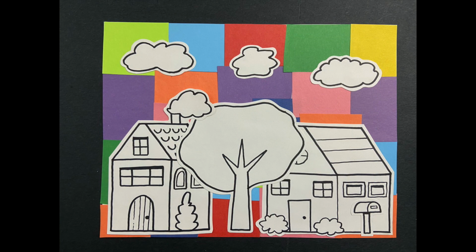And then next week, what we're going to do is we're going to go through a tutorial of how to make these clouds, the trees. We're going to use basic shapes to make these houses. It's going to be awesome.